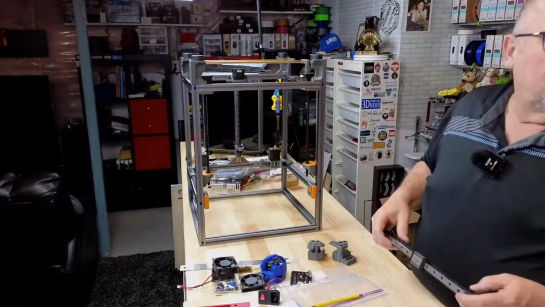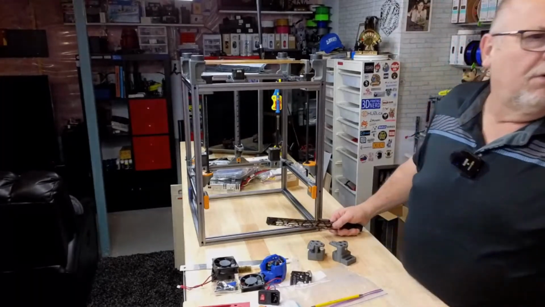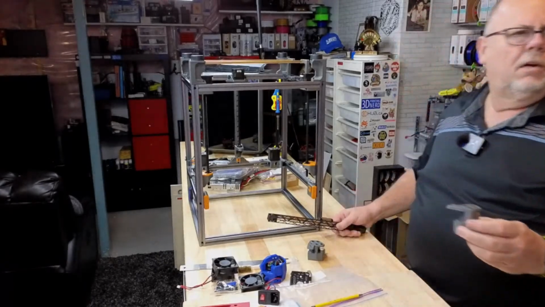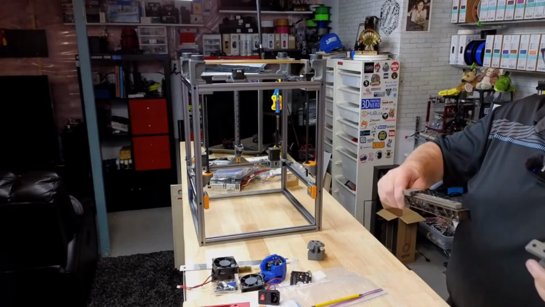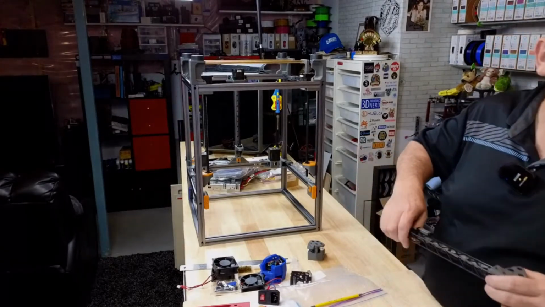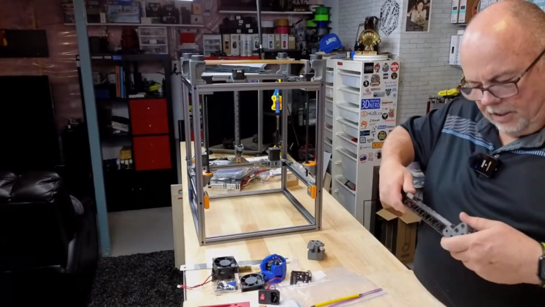So what we need to do is grab our appropriate one. So our x-axis, this is the one we want right here. And rail to the front, and this is going to slide in here, and that is going to be M5 by 10s on the top. That should slide in nicely.